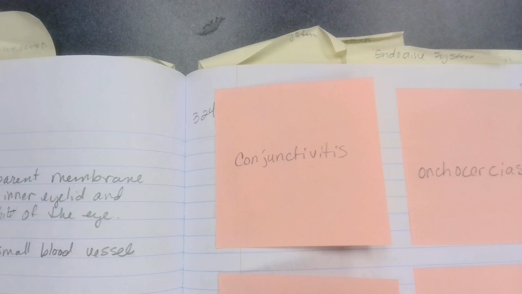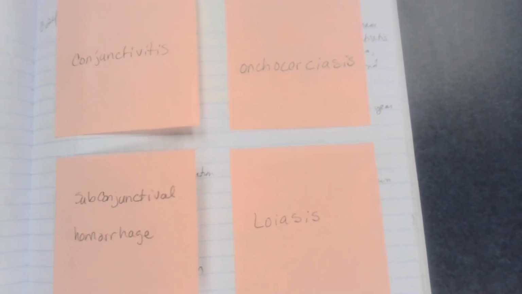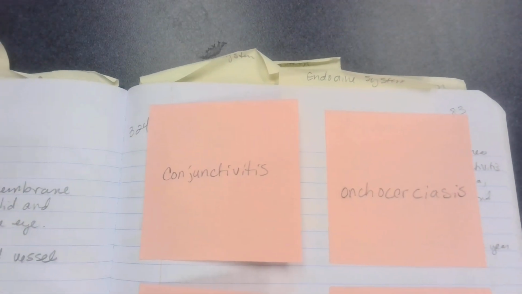So here are eye disorders. This is going to go into your HBS course file. I have 6 of these on this page with the disorder on the outside and then information underneath.